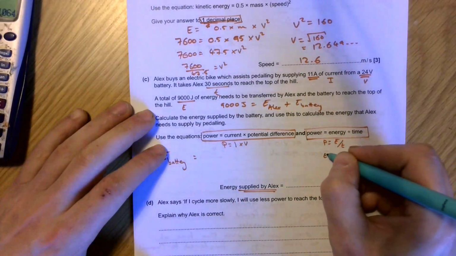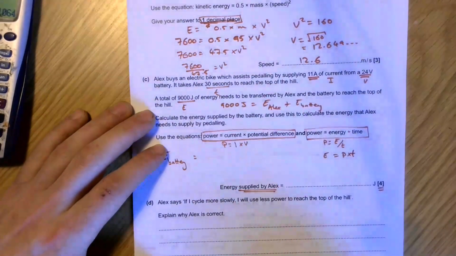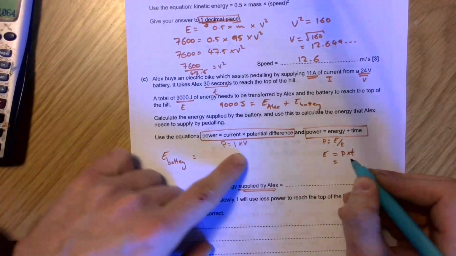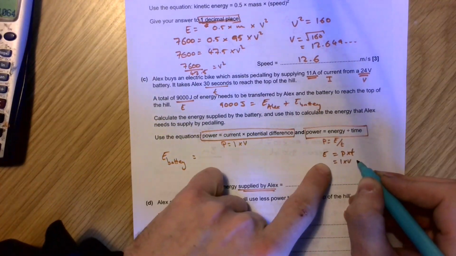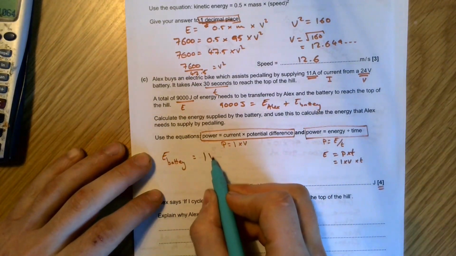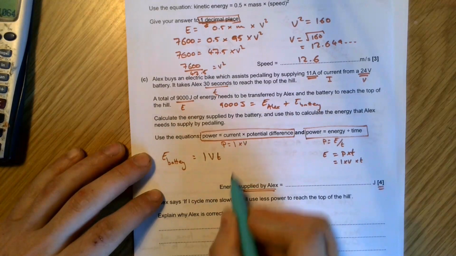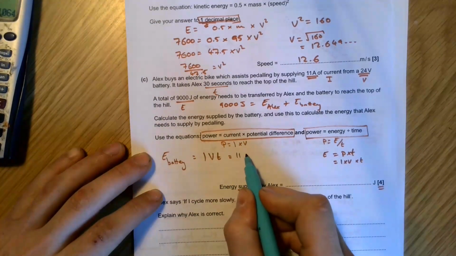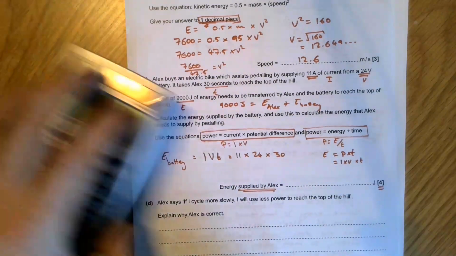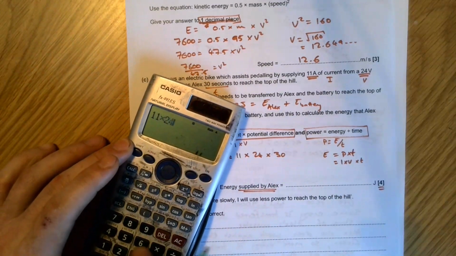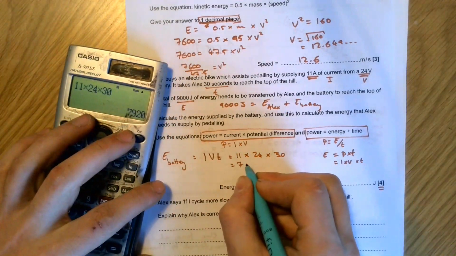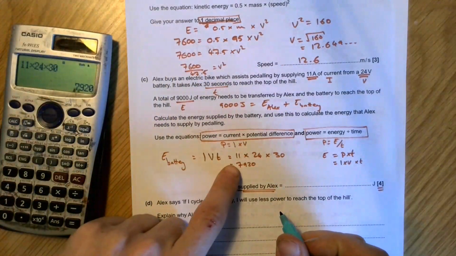So energy here is power times time, and power is I multiplied by V. So the energy of the battery is the current multiplied by the potential difference multiplied by the time. So 11 multiplied by 24 multiplied by 30, which is 7,920, but that is just the energy of the battery.